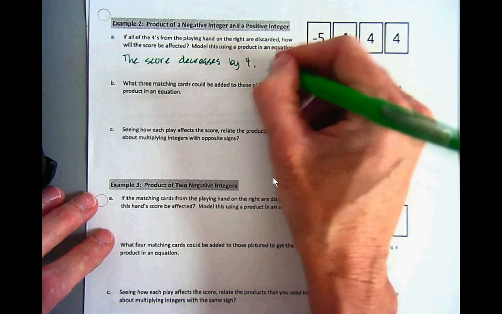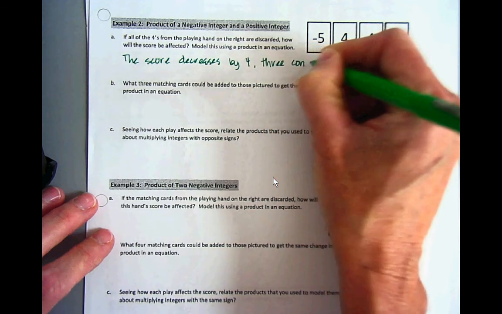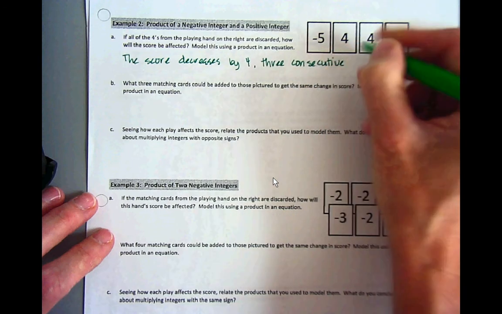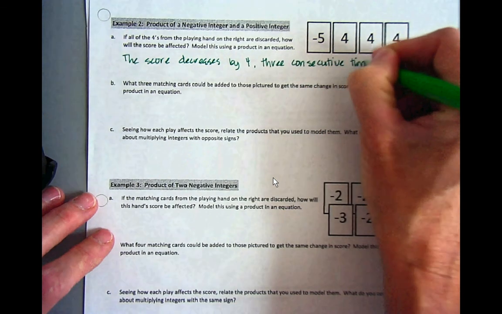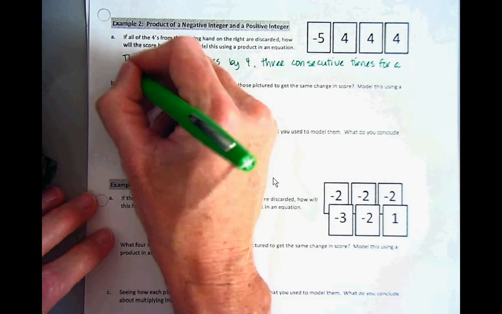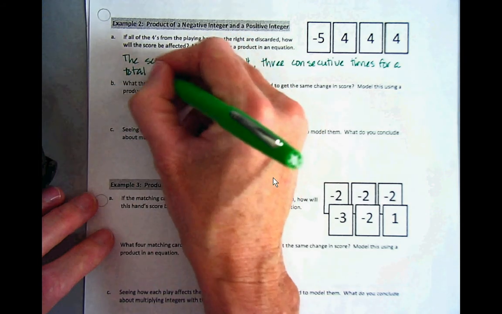and that is 3 consecutive times for a total of 12 points.